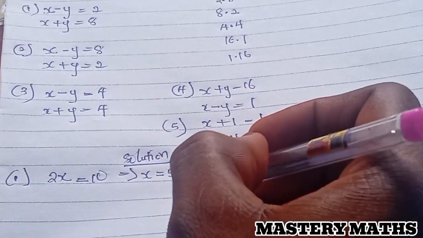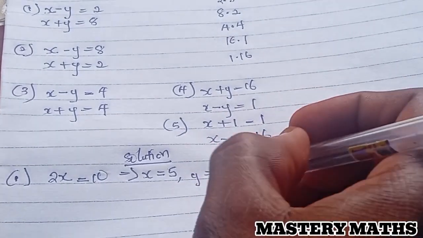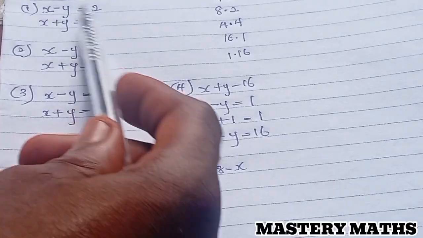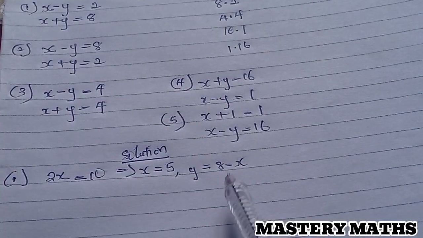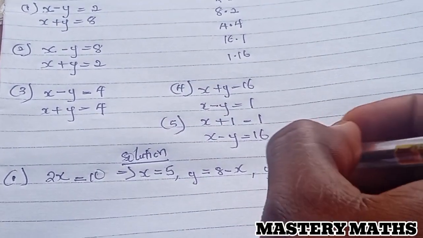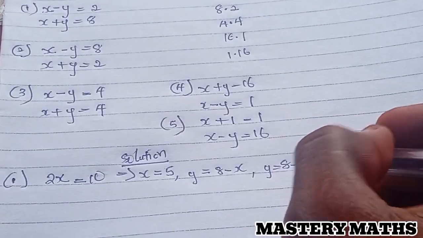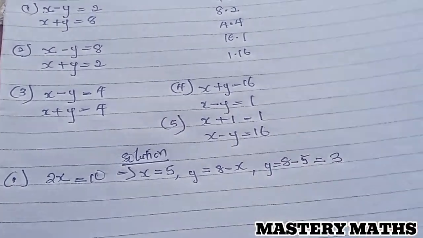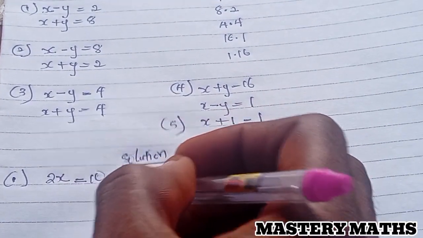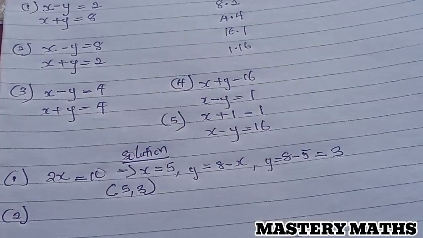Now, to look for y, y is equal to 8 minus x. When plus comes across, it changes to minus x. When we solve it further, y is equal to 8 minus 5, which gives us 3. So here it becomes that our x is 5 and y is 3. That is equation 1.